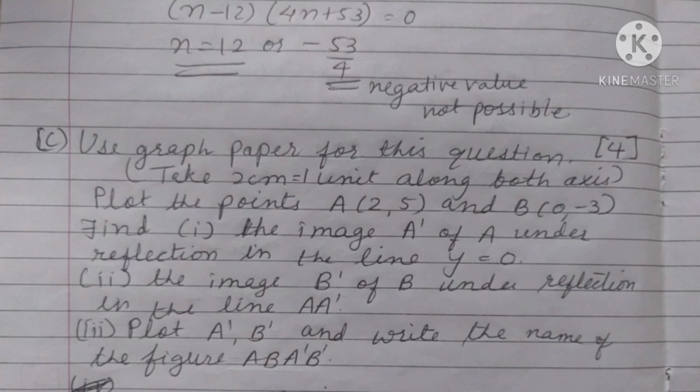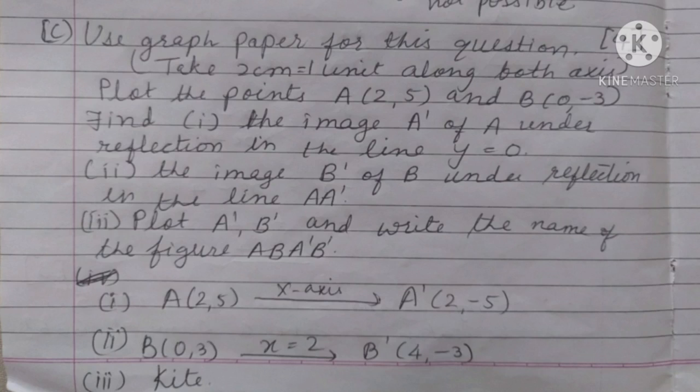Now here students, I am not drawing this question on the graph paper. You all have to do it by yourself. This is a kind of practice question, but answers I am giving you. The first answer, which is the reflection of A 2, 5 in x-axis, is A dash 2, minus 5. Then B 0, minus 3, that is the B dash point, which is reflected in line A A dash. So answer is B dash 4, minus 3. And joining all the points, the figure you get is a kite.